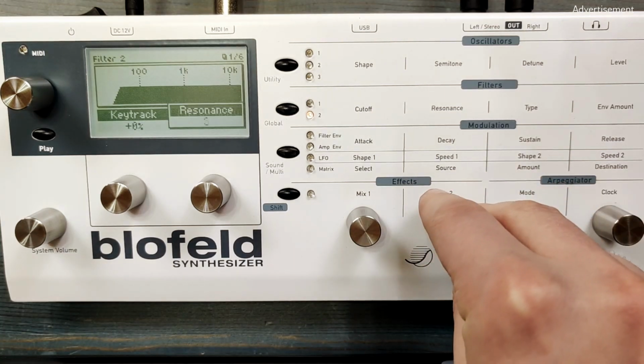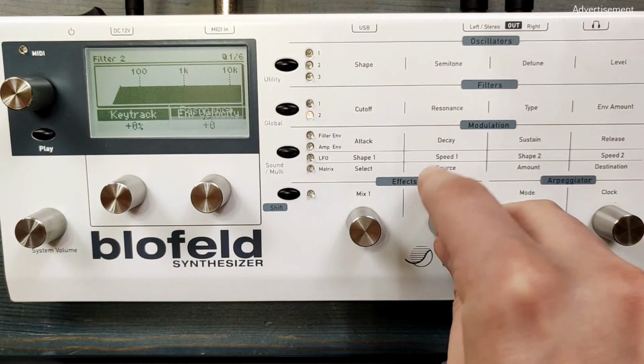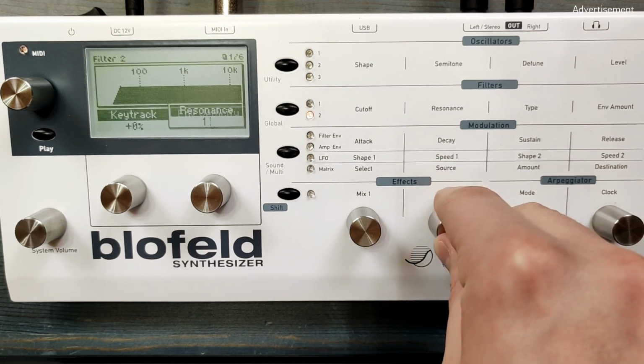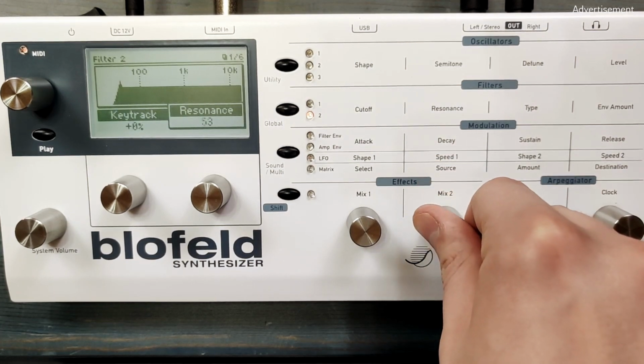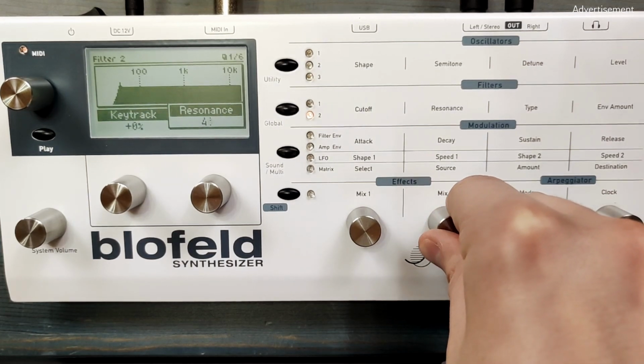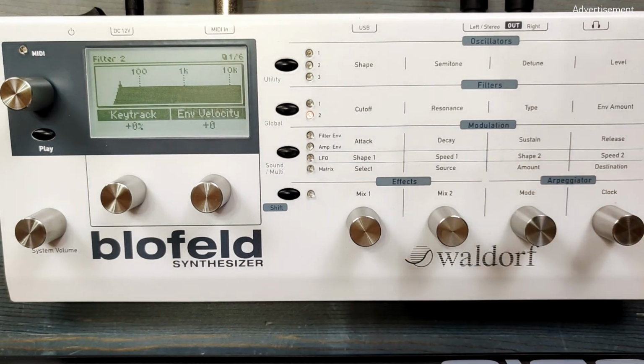You can also increase the resonance to make the cut a bit sharper, and also to emphasize this particular low frequency.